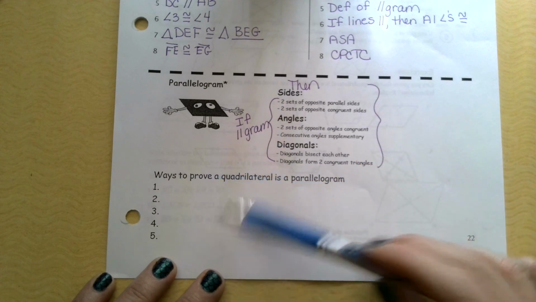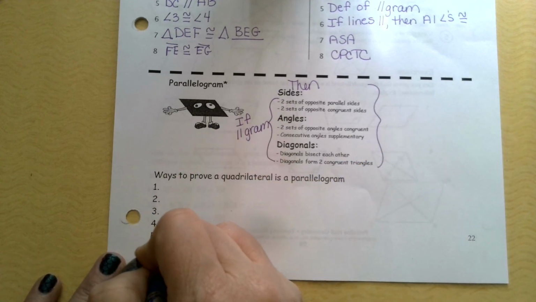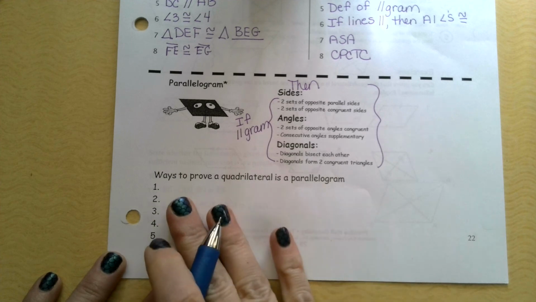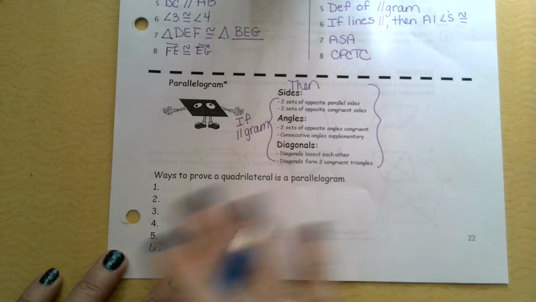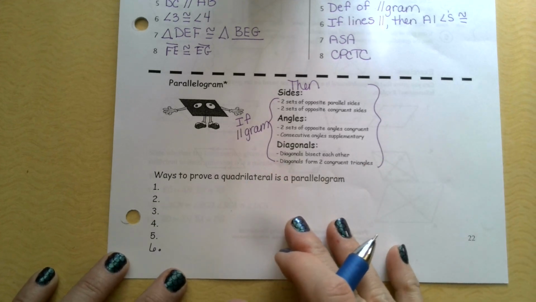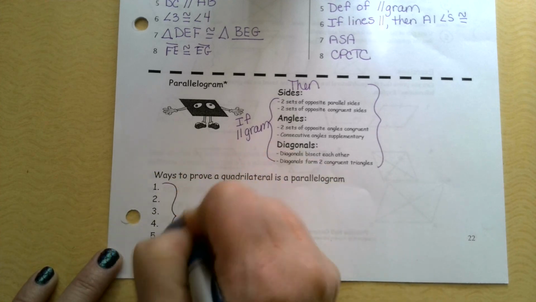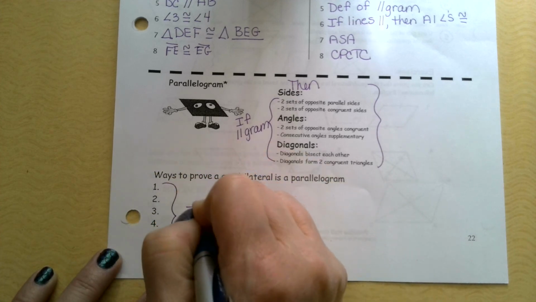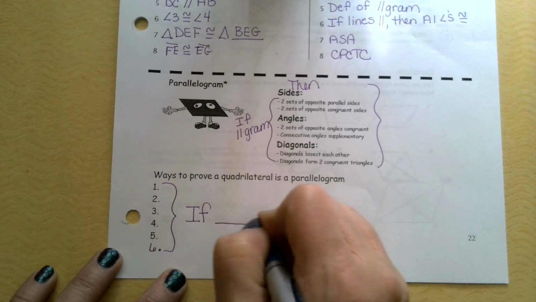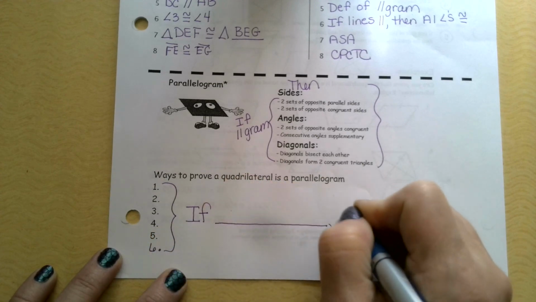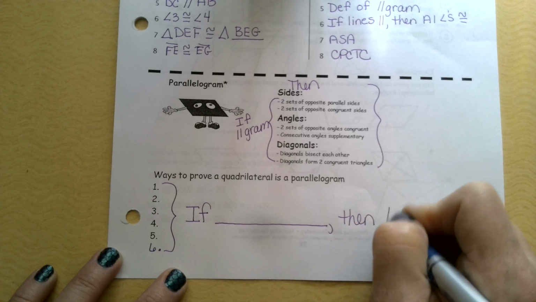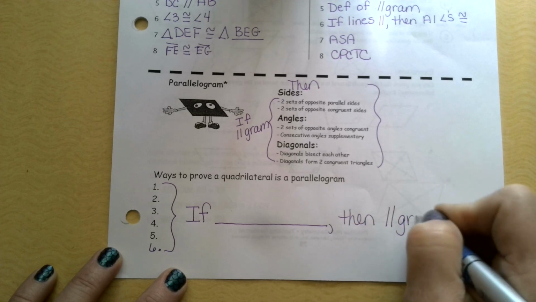Then when we get down here, there are actually 6 ways. We're going to write this on the next page, so that's why I'm not going to write it right here. But I want you to know that for all 6 of these, you're going to fill in the "if" statement, then we have a parallelogram.